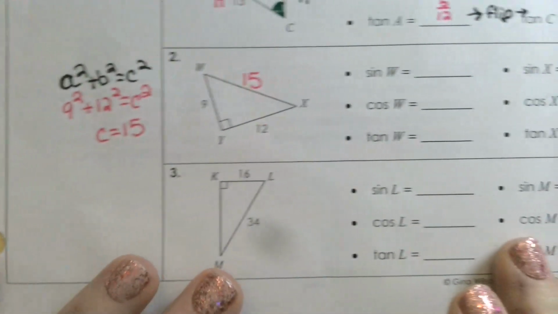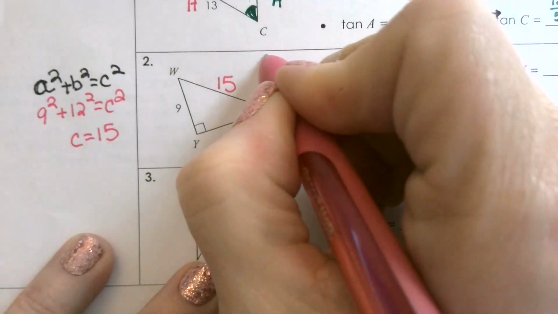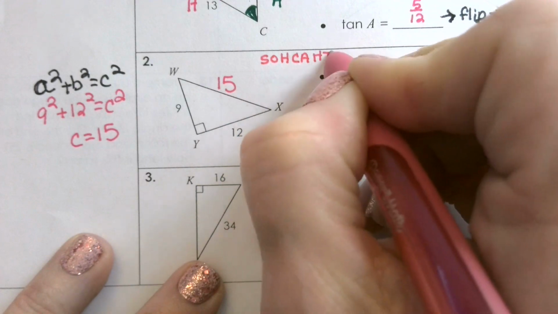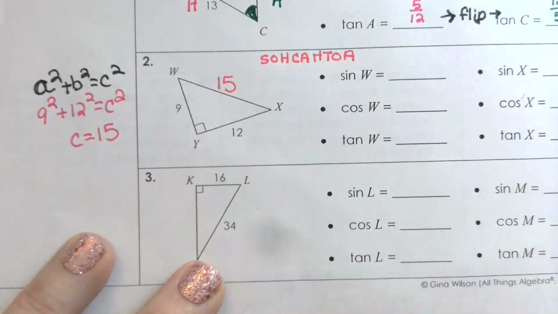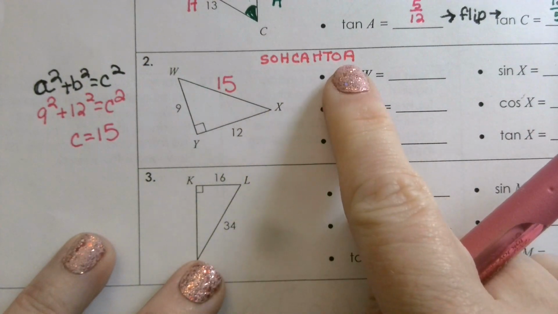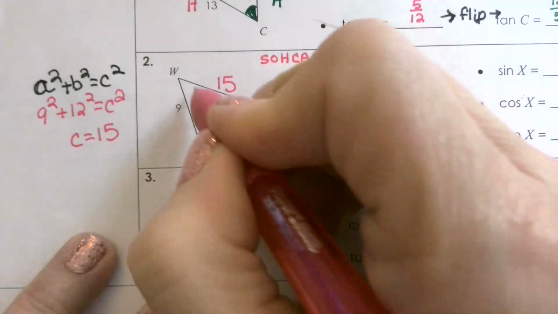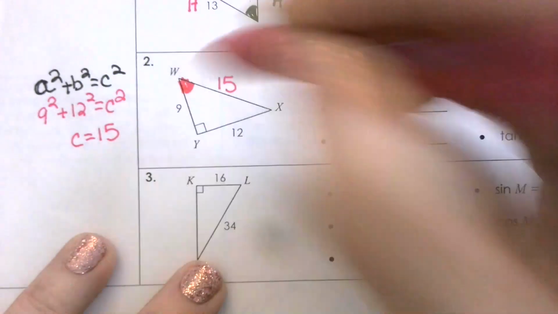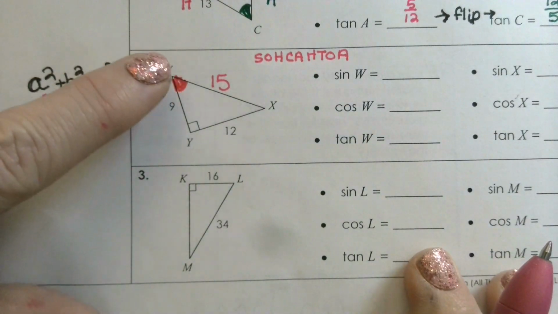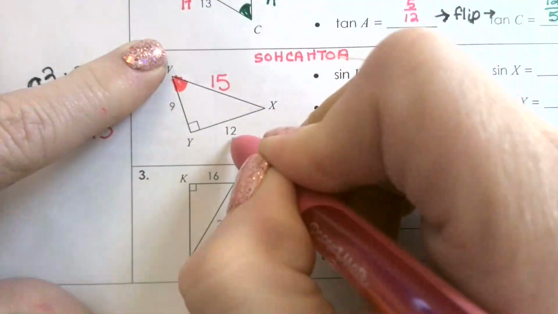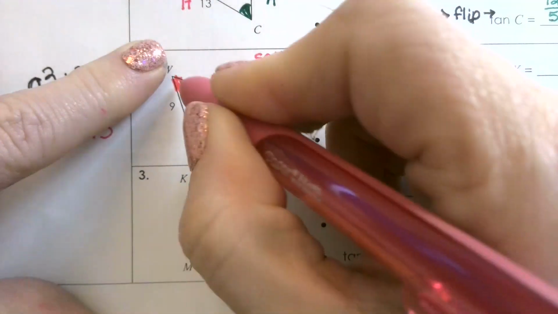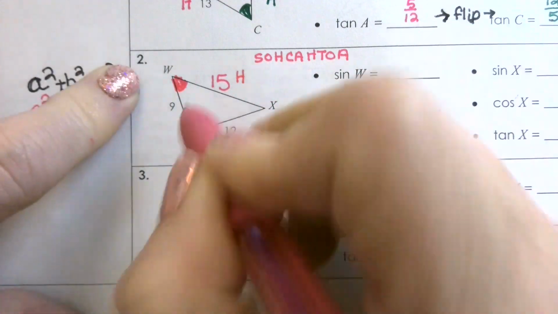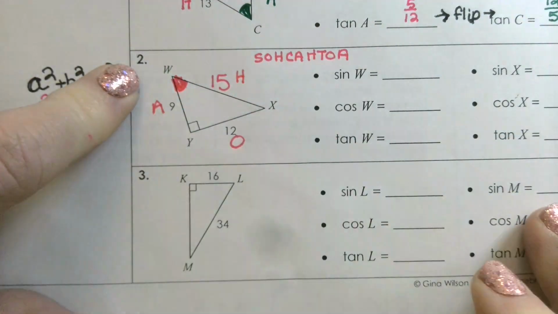Okay? All right, so I'm going to write SOHCAHTOA. I can't see my notes above. All right, so this is what I write on my paper when I'm doing trig. We're going to do this part in pink. That's my reference angle. All right, so let's label our pieces. This is my opposite because I can draw a line across from it. This is my hypotenuse. So that means this has to be my adjacent.